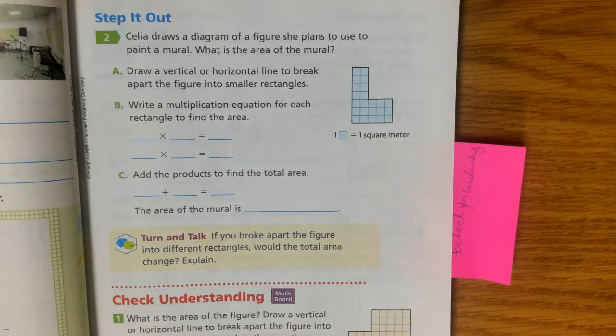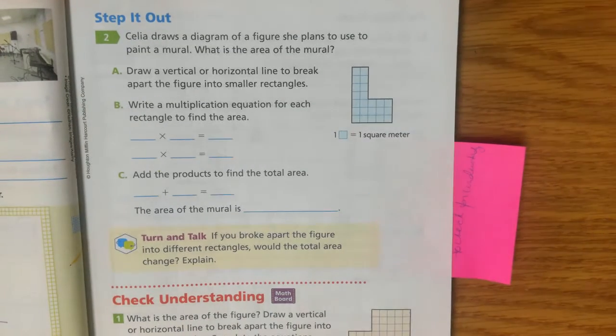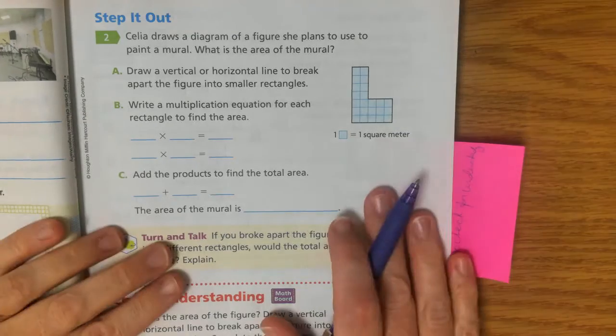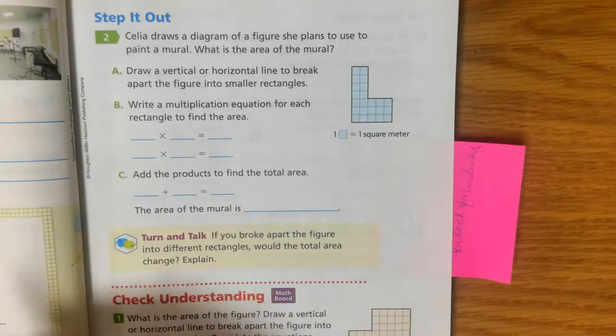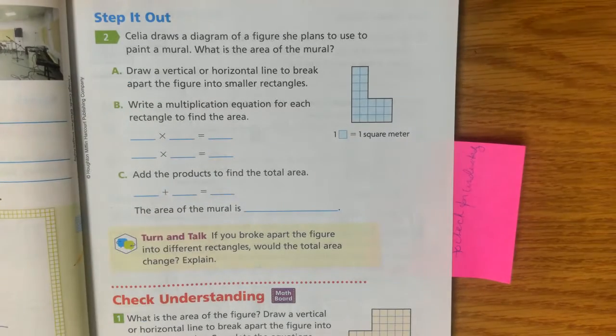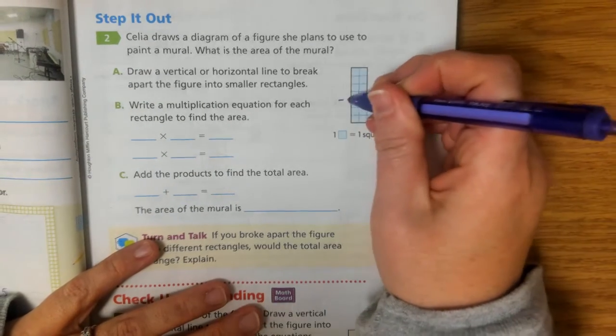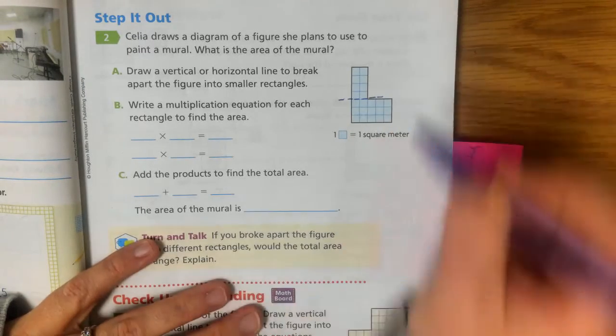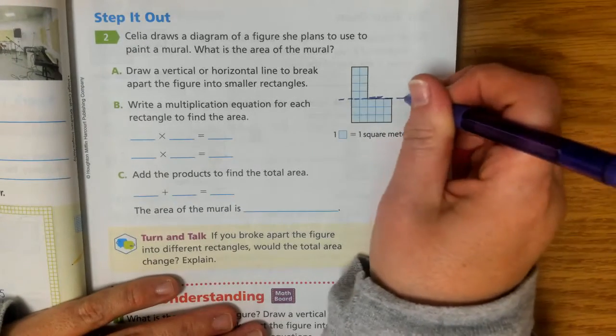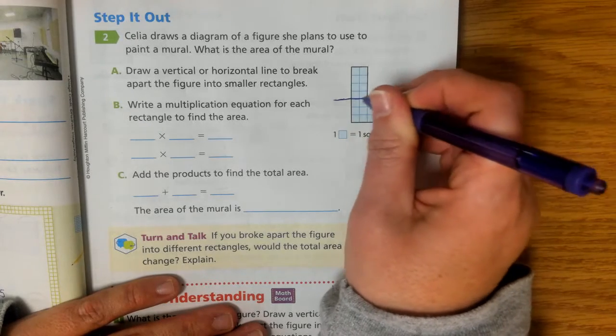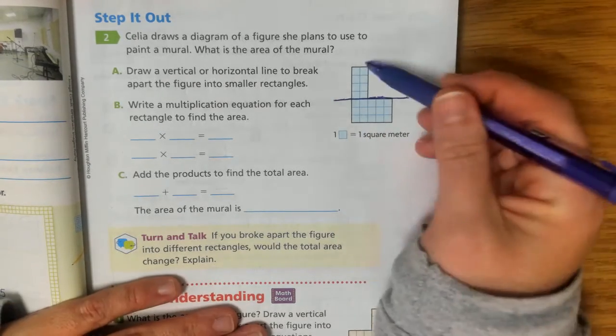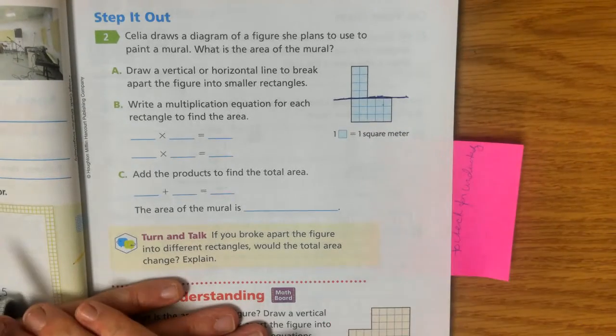So Celia draws a diagram of a figure she plans to use to paint a mural. What is the area of the mural? Draw a vertical or horizontal line to break apart the figure into two smaller rectangles. So how am I going to break this one apart into two smaller rectangles? Well, I see that I could maybe draw a line here, right? So if I draw a line here, that's going to give me two smaller rectangles. I have a rectangle here and a rectangle here.